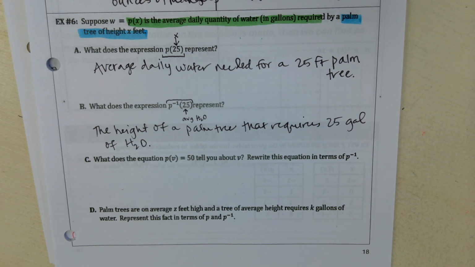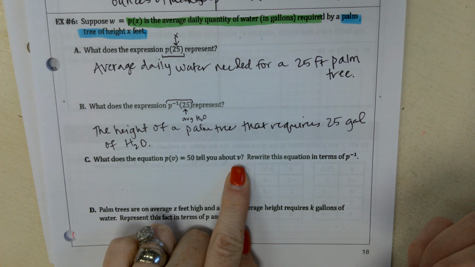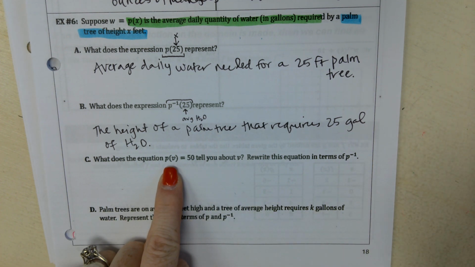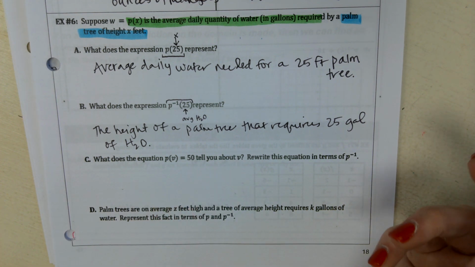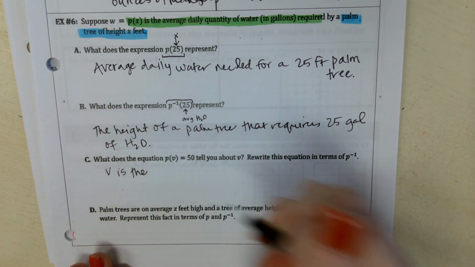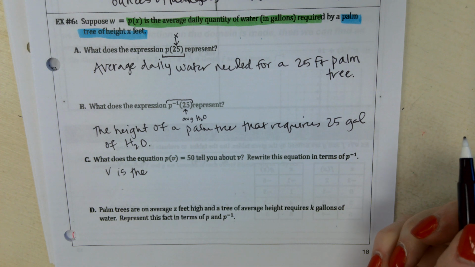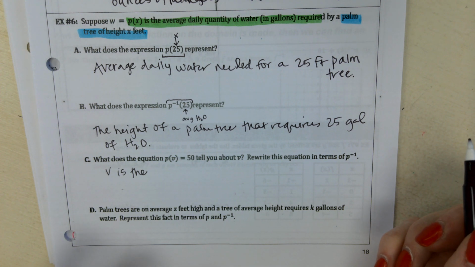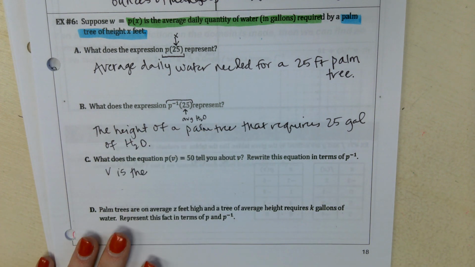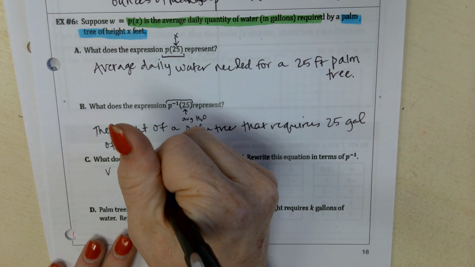All right, C says, what does the equation P of V equals 50 tell you about V? Notice that the variable changed. Does the variable itself really matter? No, its placement does. So what is V representing here? Go back up to your notes. I just swapped the V in for an X. It's the height of the tree.